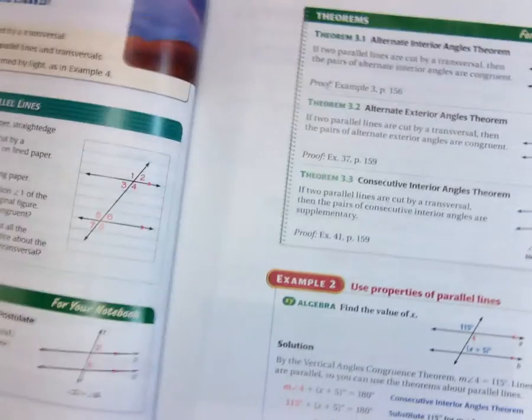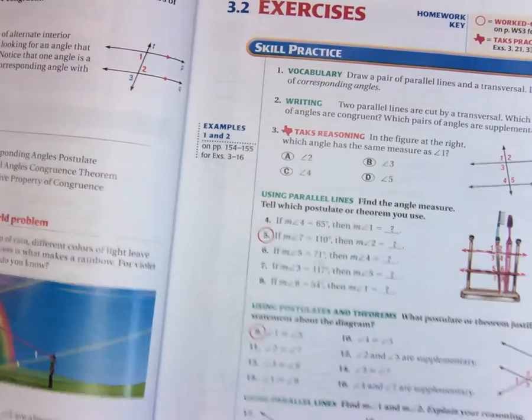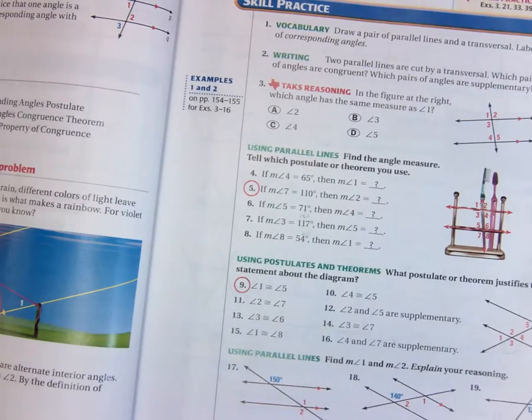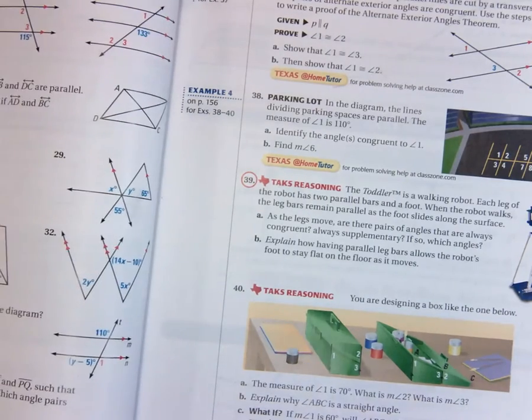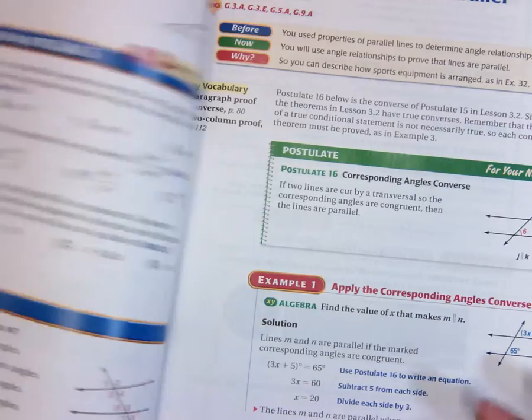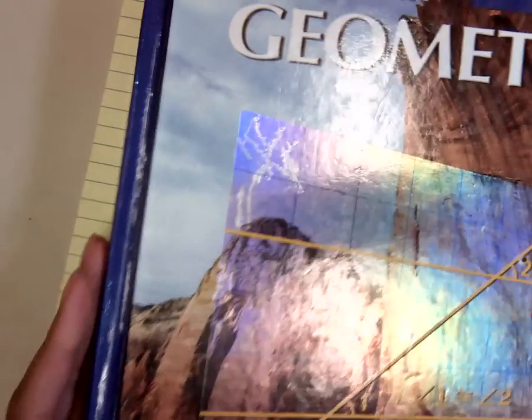To find more exercises and examples and problems on 3.2, you can go to page 157 in your textbook, and it continues on to 160. That'll be all for section 3.2.